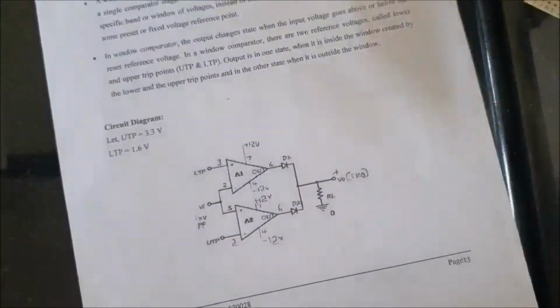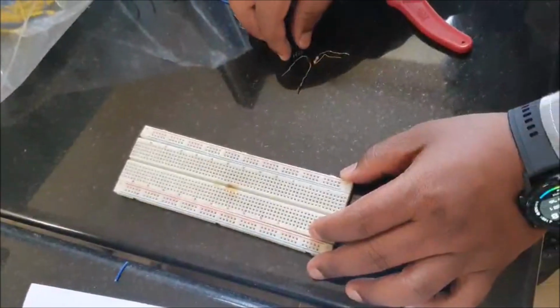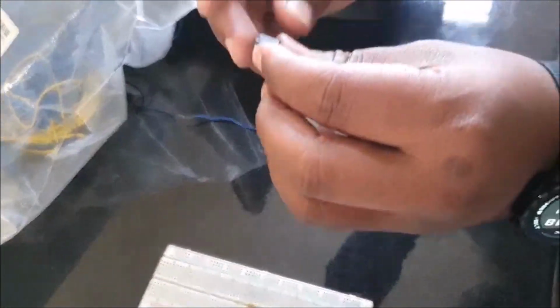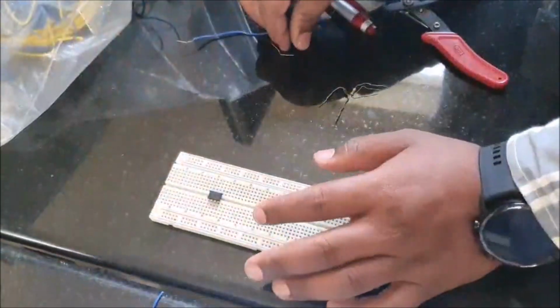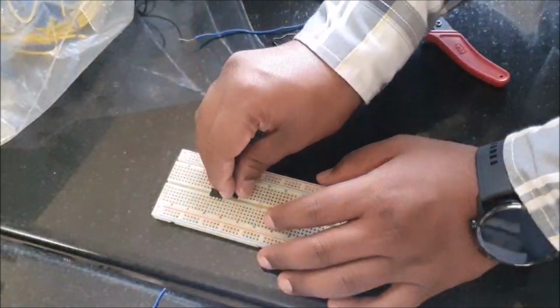Okay, so this is the breadboard which I am taking here. I need two 741 op-amps. I will fix these two op-amps on the middle of the breadboard like this.